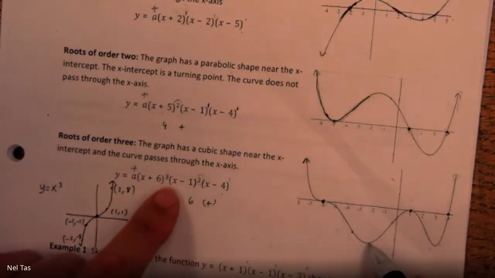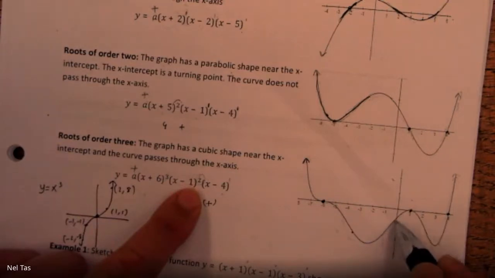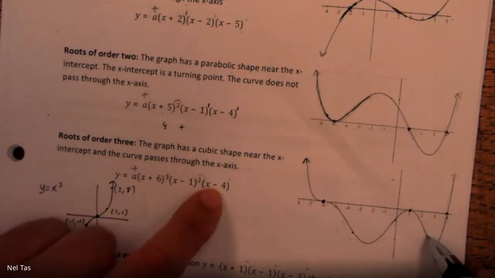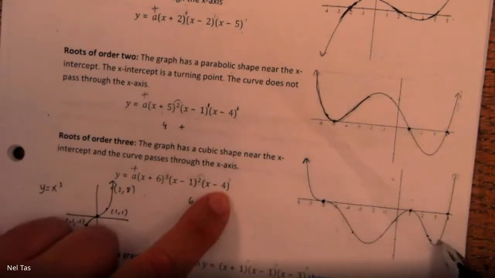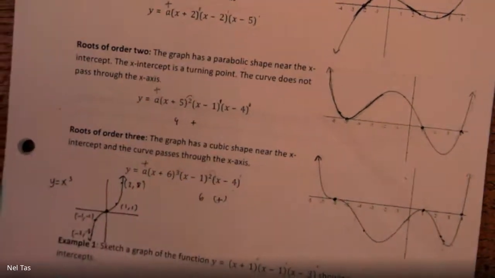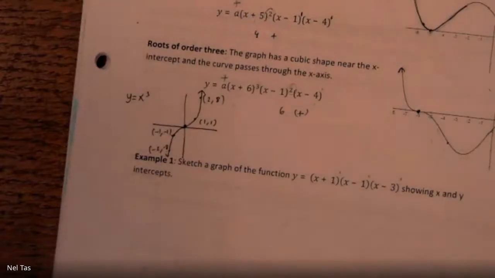Then you go to the next x-intercept, which is 1. That factor has order 2. Then you are going to do a parabolic behavior around that x-intercept. And then you go to the next x-intercept, that is order 1. So it is just linear behavior. You just pass through 4. Okay. So using this information, we are going to do a couple of sketches.